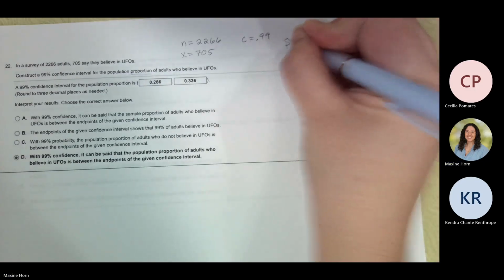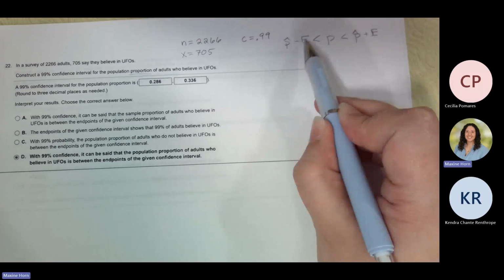Remember what we're finding here, right? We're doing the population proportion. We're going to be a certain percentage confident that the population proportion falls between two values. Those values are the point estimate minus some error and the point estimate plus some error. But we're going to have our calculator do all of that for us.